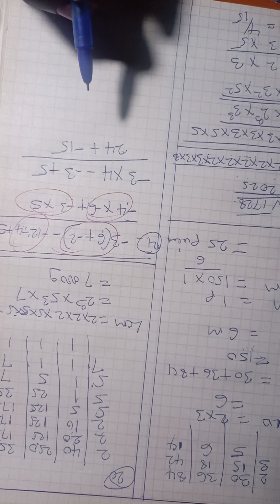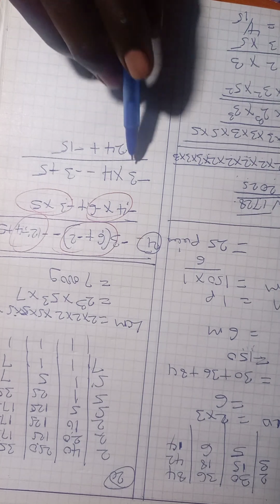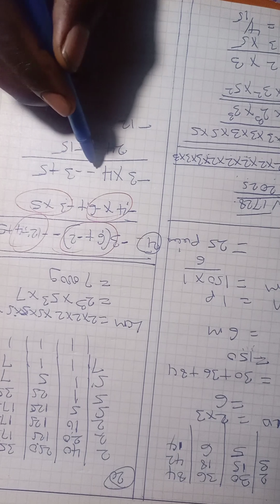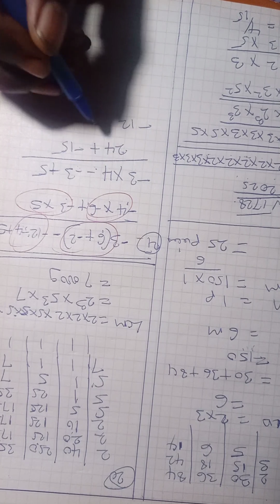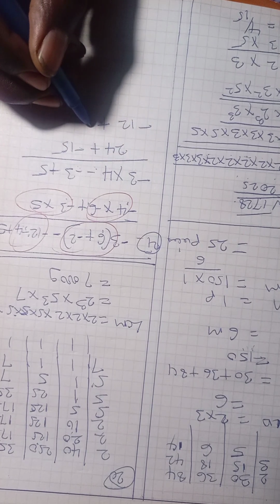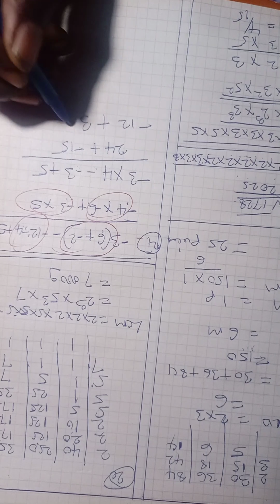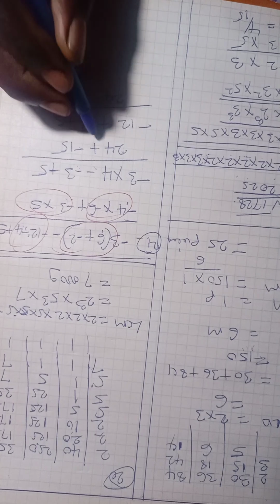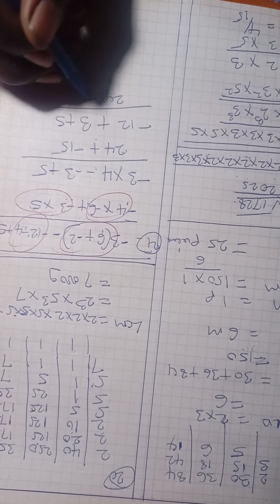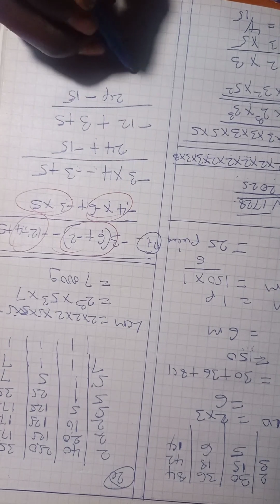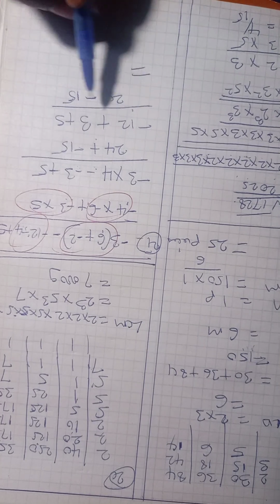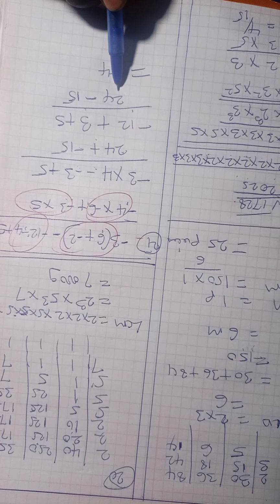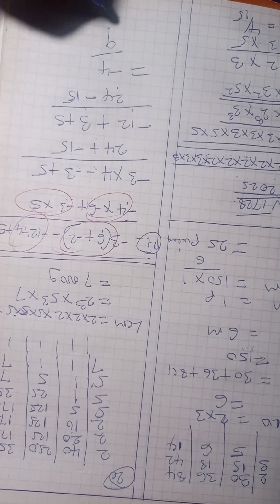Now, if we simplify further, we shall have 3 multiplied by 4, that is 12. Negative, negative will assume a positive sign, so that we have plus 3 and then plus 5. And then here we shall have 24 plus a negative sign will be a negative sign, minus 15. So that when you add 12 minus 3 plus 5, you get negative 4. And then when you do 24 minus 15, you get 9.